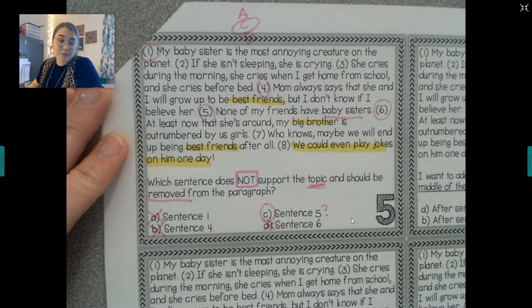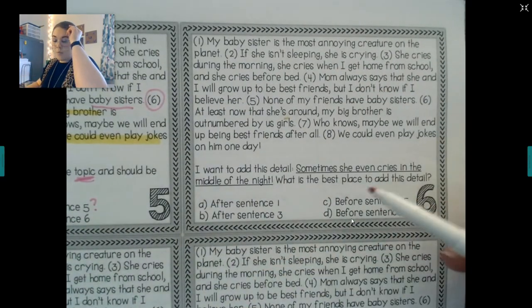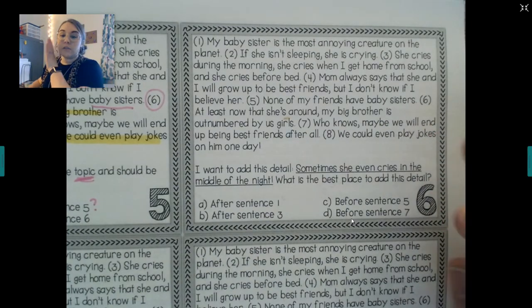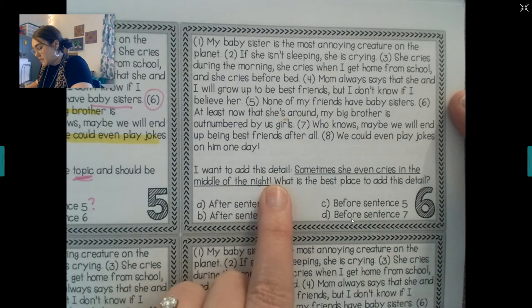Nobody cares if his best friends have baby sisters or not. It's not even part of the paragraph. Let's look at number 6. Remember, read the question first. I want to add this detail: Sometimes she even cries in the middle of the night. What is the best place to add this detail?